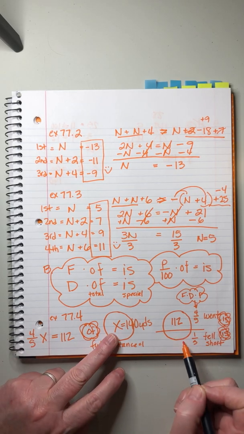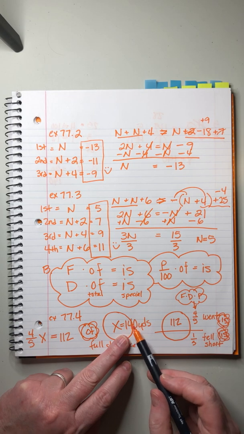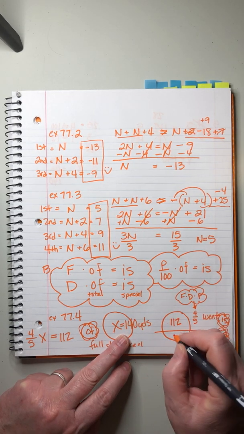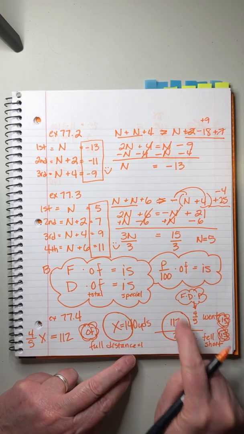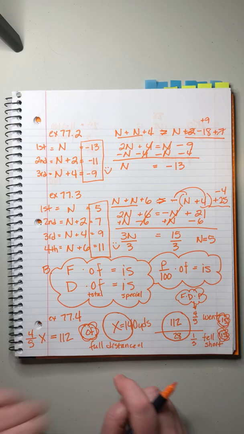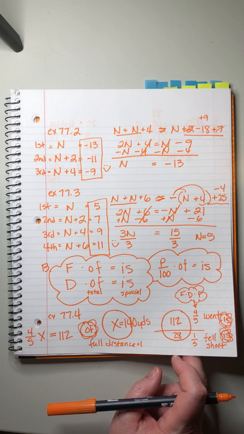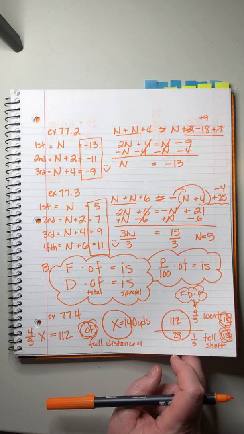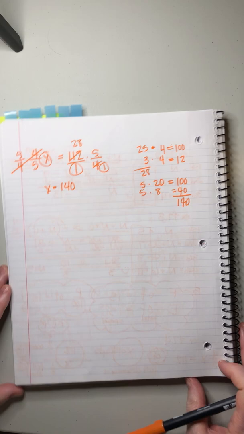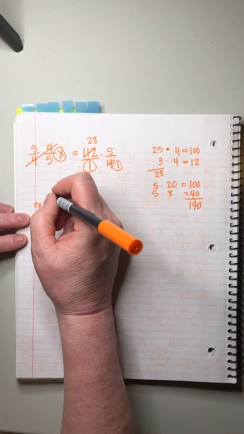But we can also figure out how far she fell short because it's the difference, isn't it? It would be 140 minus 112, which is what, 28, right? And I like to fill in my chart completely when I'm done. Yay. Okay. We are doing, no, we're not doing percents. Ready? Let's do the next one. Example 77 point, what are we up to, 5? Yes.